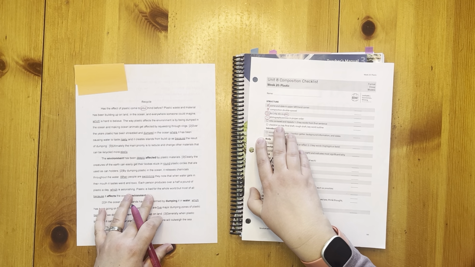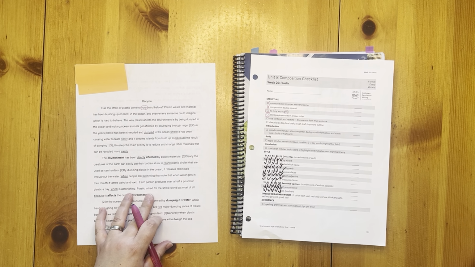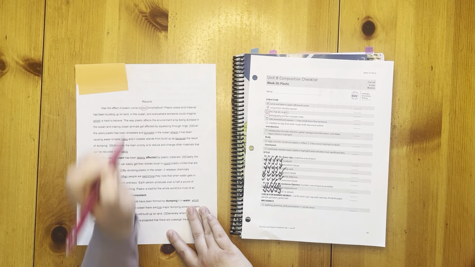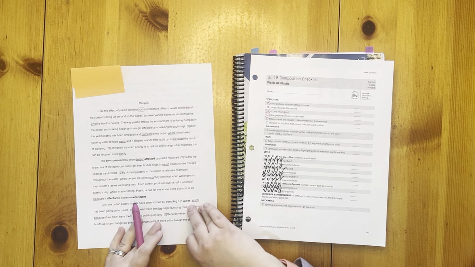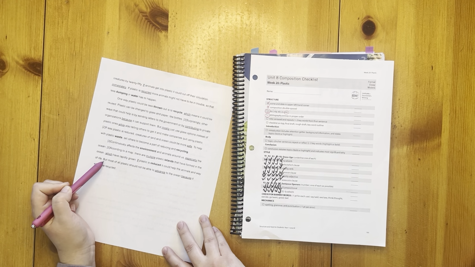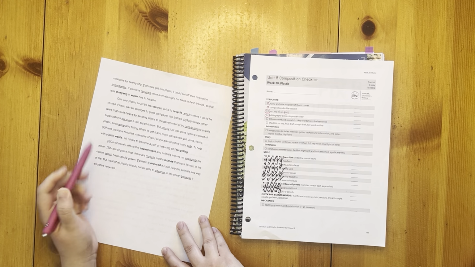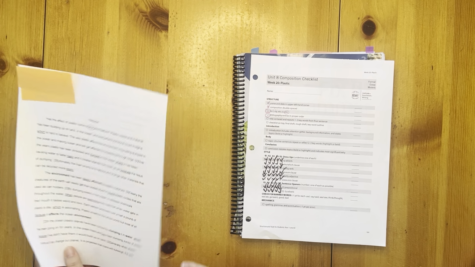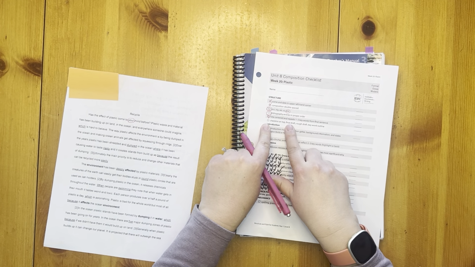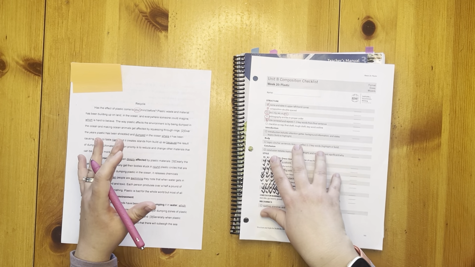Okay, so title centered and repeats 1 to 3 keywords from final sentence. So here is the title, it's capitalized. So now I have to go to the last sentence and make sure that that word is in there. So recycle. Okay, so the title is good. This we address when they staple it all together with the final draft.